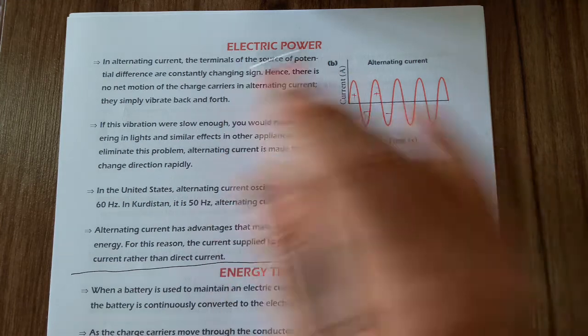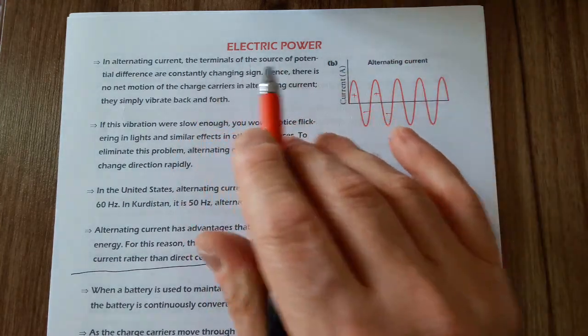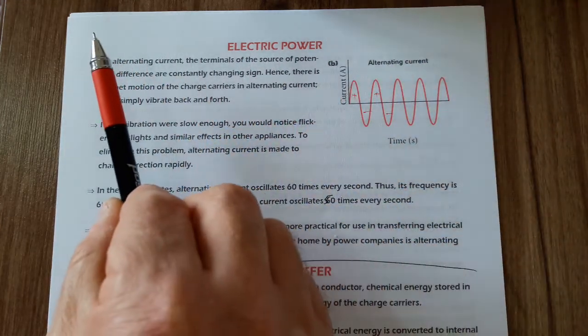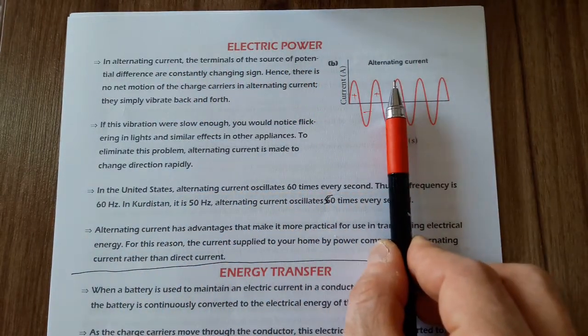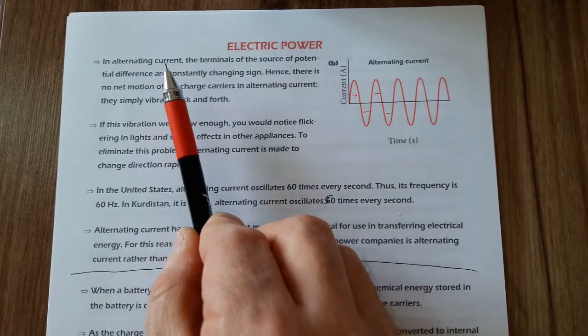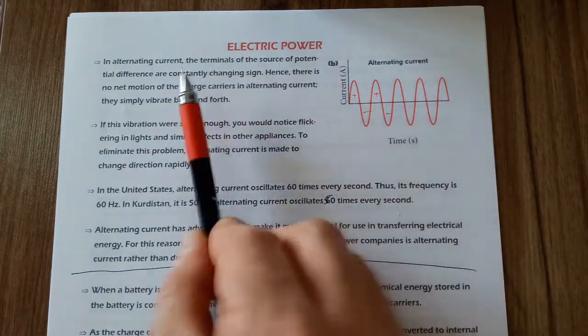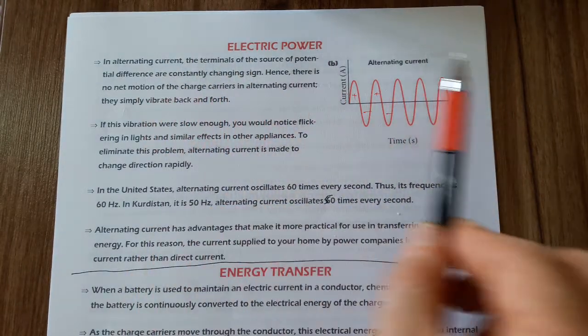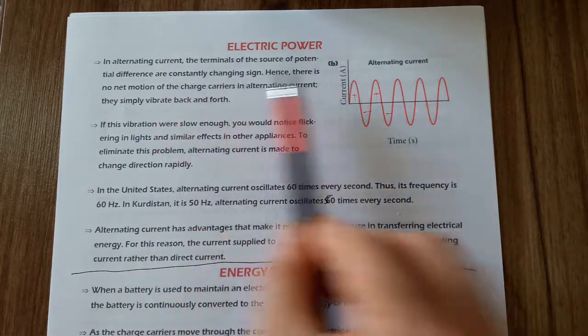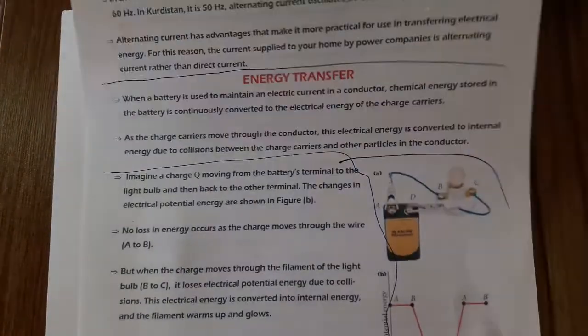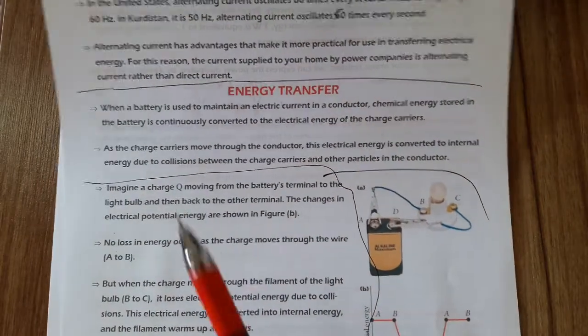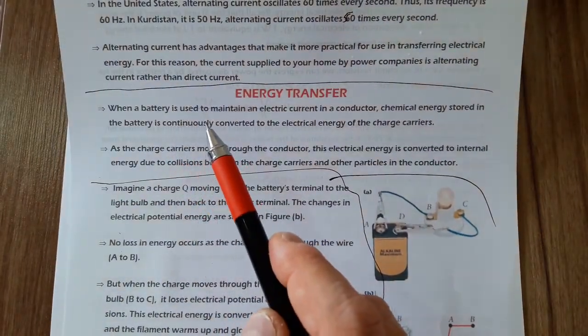In alternating current, the direction of the current continuously changes. One positive, one negative. One right, one left. In direct current, electrons are moving in one direction from one side to another. But in AC, electrons are not moving in one direction. They are moving back and forth, like dancing in the same place. In AC, they are moving in this way.